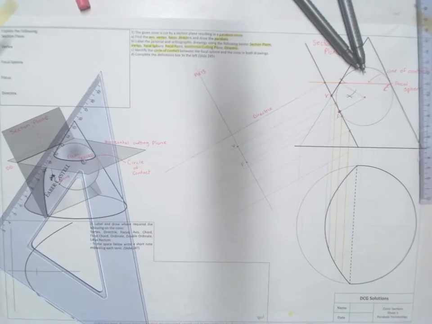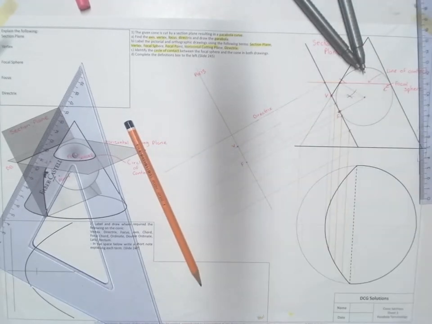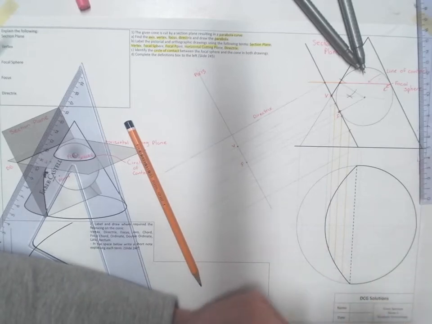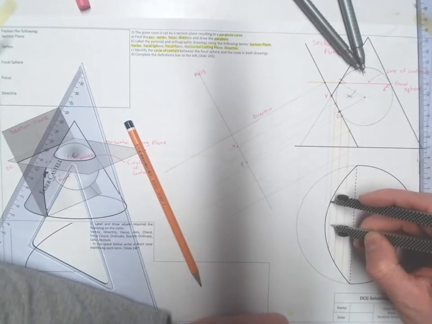And I'm going to use my axis. So you can do two things. If you want, you can take the distance from your axis, which is there, to there.